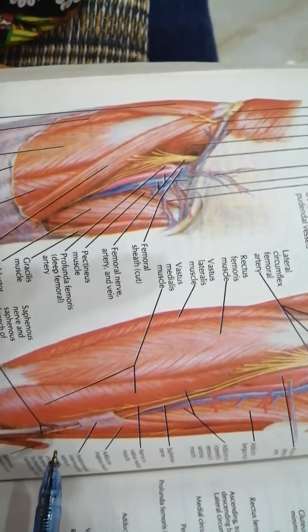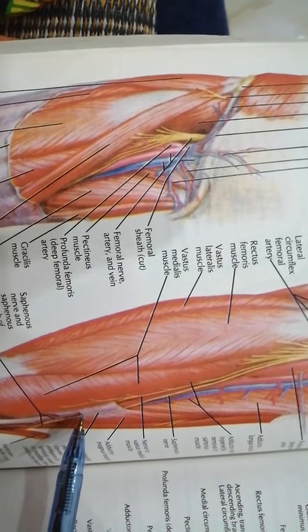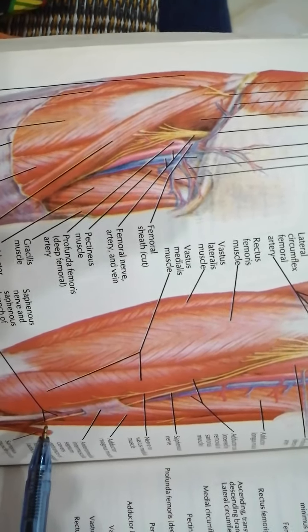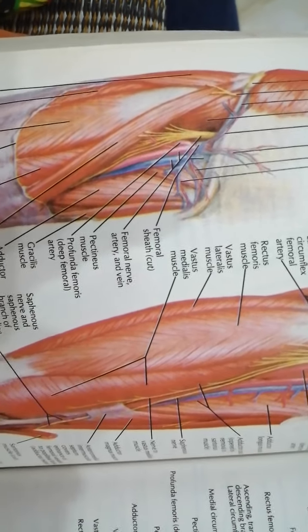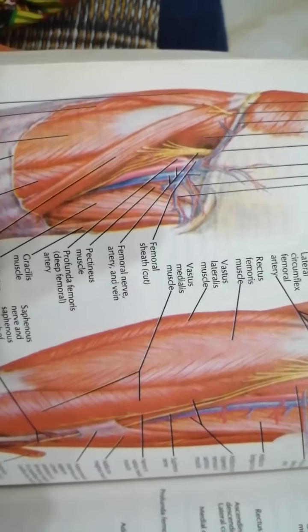Now after passing through the adductor canal, it becomes superficial and traverses the adductor hiatus. Here is the adductor hiatus, at the distal end of the canal. Then it runs anteroinferiorly to supply the skin and fascia of the anteromedial aspect of the knee, leg, and foot. This was the short course of the saphenous nerve as well.